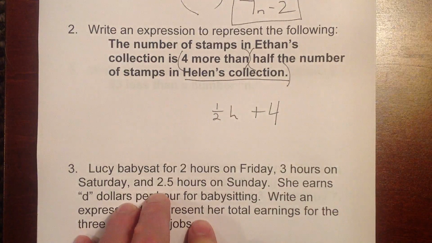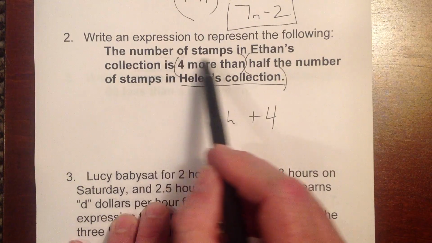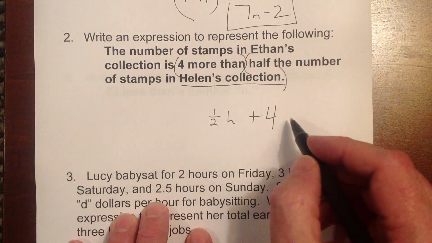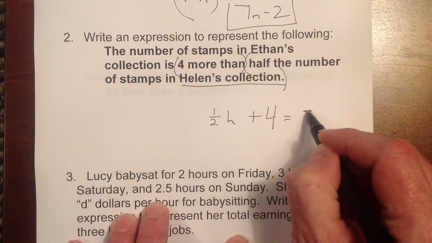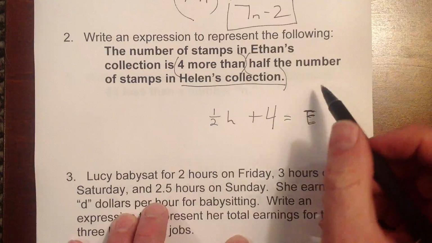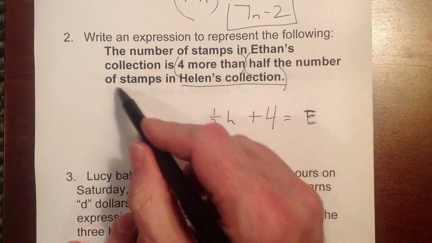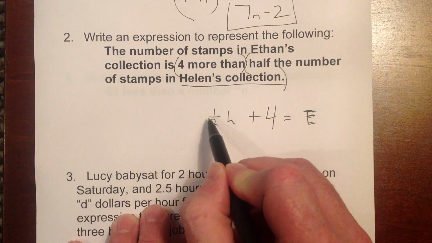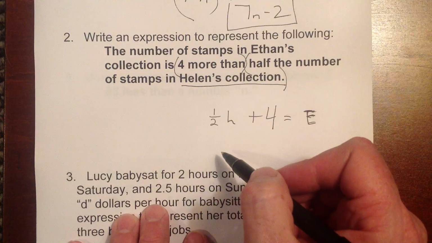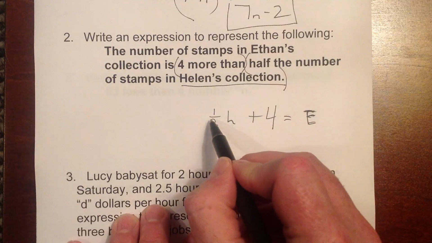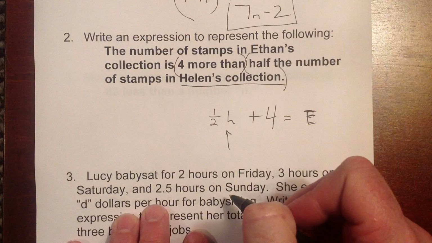So again, let's read it again to make sure we understand. Write an expression to represent the following. The number of stamps in Ethan's collection. So basically, if we were writing an equation, this would say equals Ethan. We'll just say E, and forgive my bad handwriting. 4 more than, represented here, half the number of stamps in Helen's collection, 1/2 H. So let's say she had 400. We would say 1/2 times 400, represented here, plus 4. Okay.